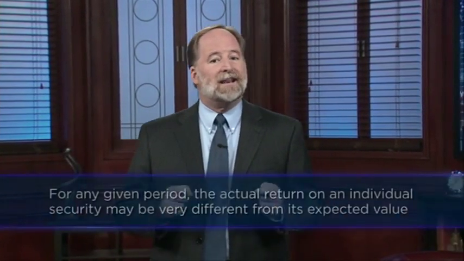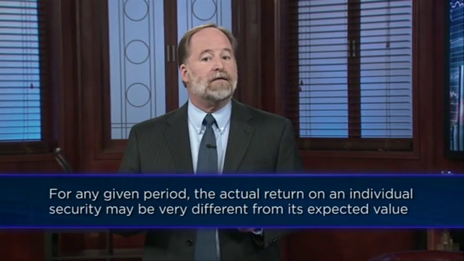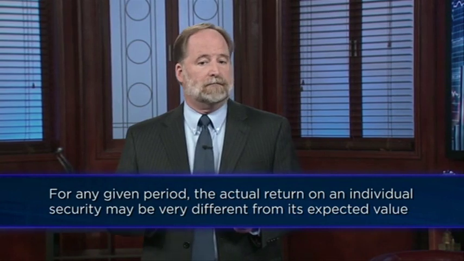So while I might refer to the variance of some security, the information contained in that variance might be depicted or expressed as a standard deviation in a figure or in an equation. Okay, back to the characteristics of individual securities. It is important to always keep in mind that in any given period, the actual return of an individual security may be very different from its expected value.